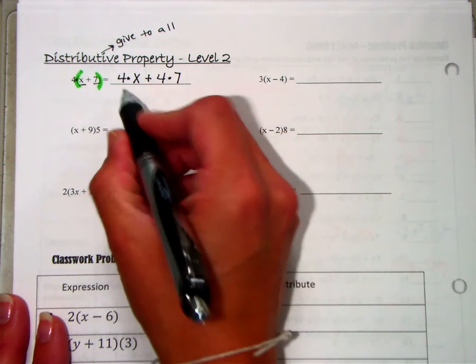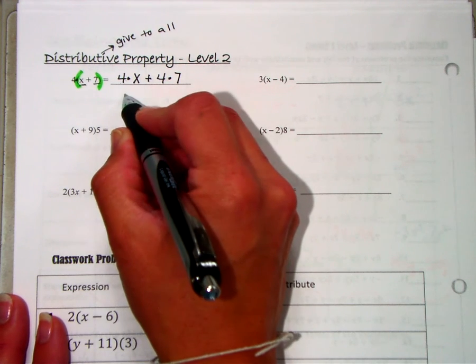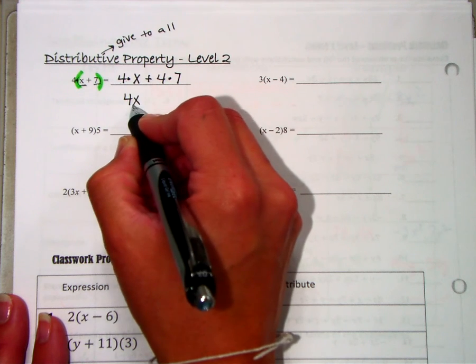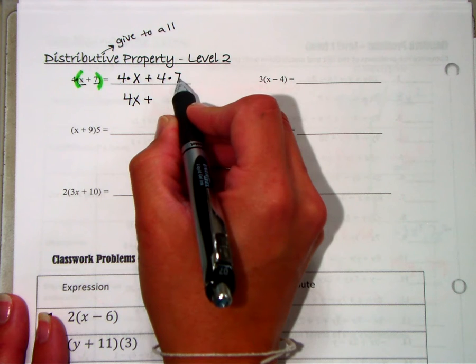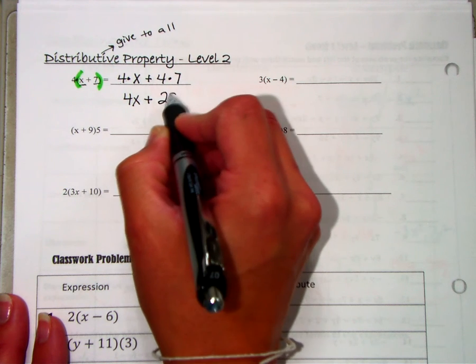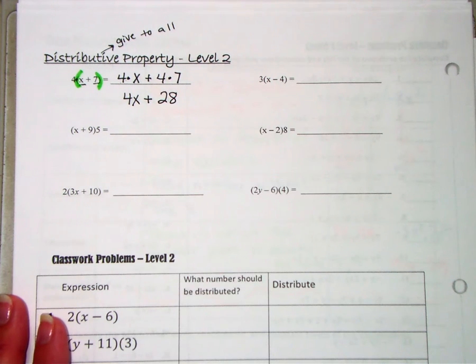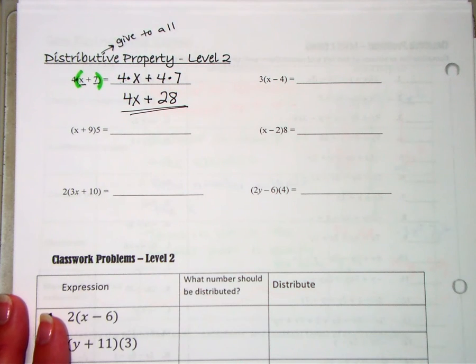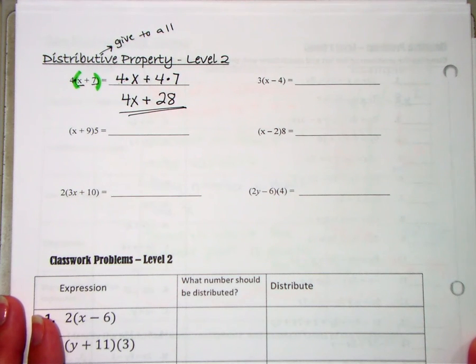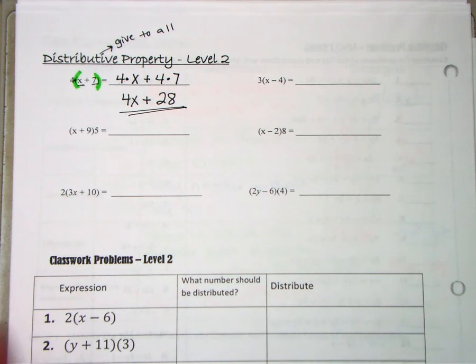Now I'll actually multiply those out. When I have 4 times x, that gives me the answer of just 4x, plus 4 times 7 is 28. And I'm done. Double line that because I am finito. Or you can circle it, whatever you want to do. Okay? Let's go over to this one.